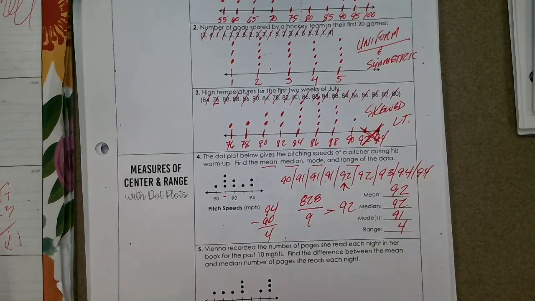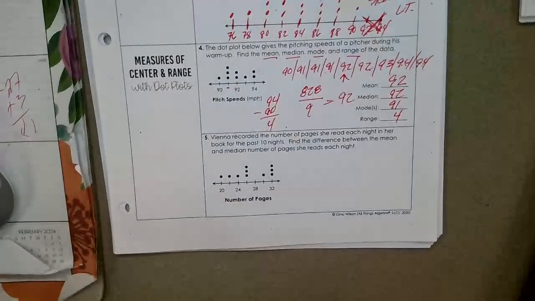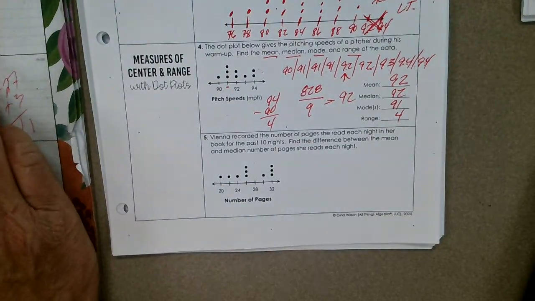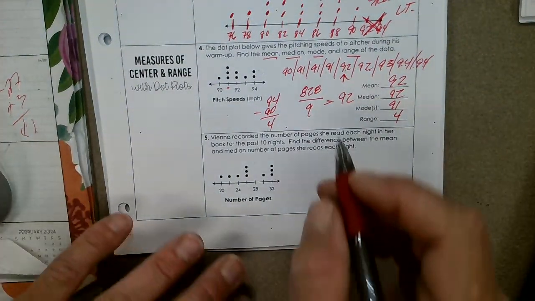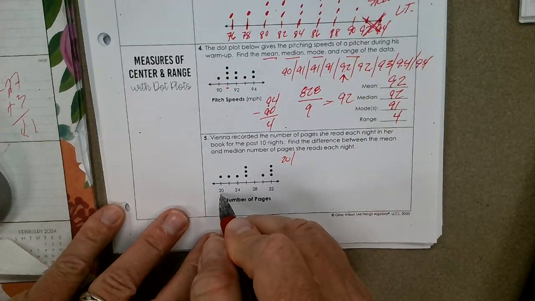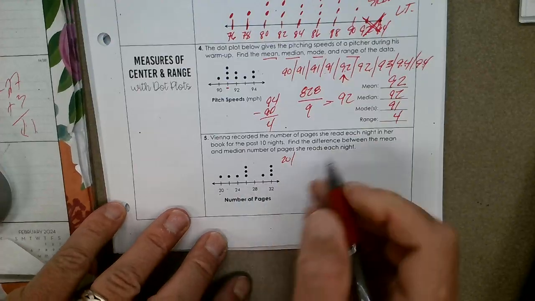All right, let's go. Last one, number 5. Vienna recorded the number of pages she read each night in her book for the past 10 nights. Find the difference between the mean and the median. Okay, no problem, right? So let's get organized, all right? So I got a 20. Well, let's look at these intervals now. We've got to be careful. These are counting by twos, 22, 24, 26, and so on.